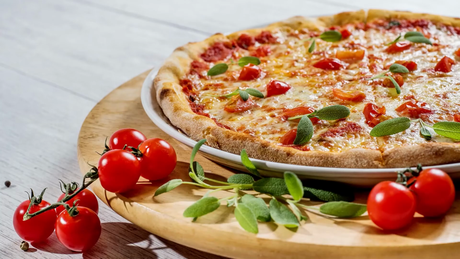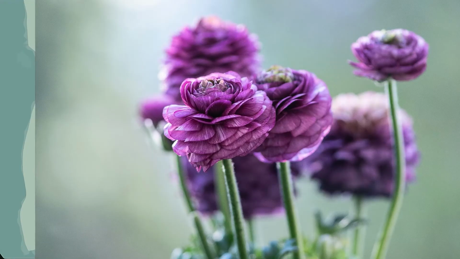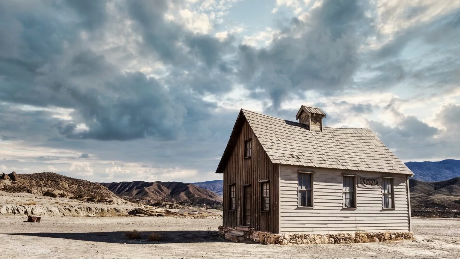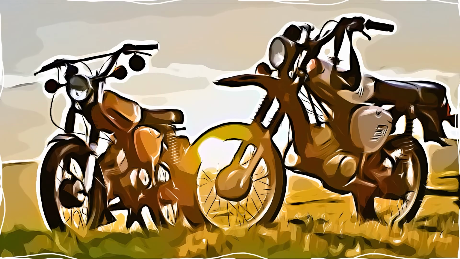Edit a different photo in the same way. Let's see how it has changed. Edit a different photo in the same way. Let's see how it turned out. You can convert the image to a vector or use it as an original image.